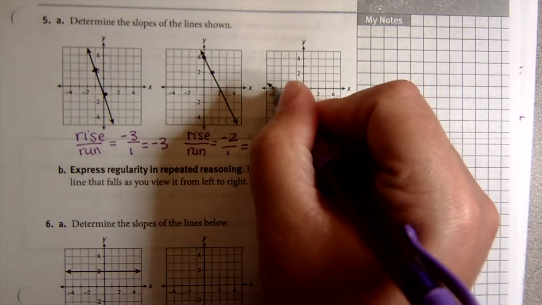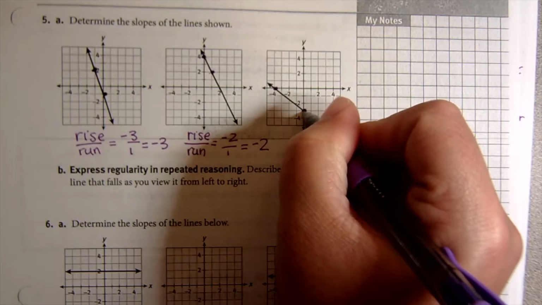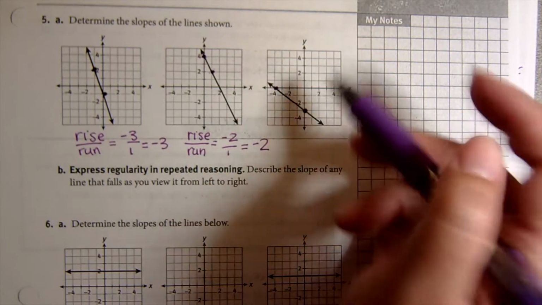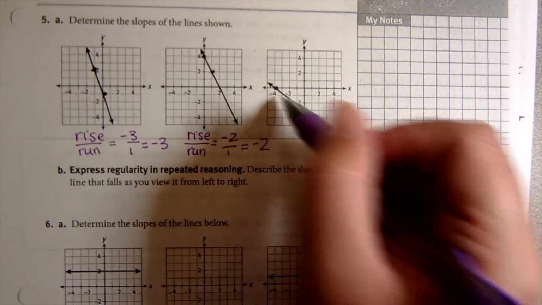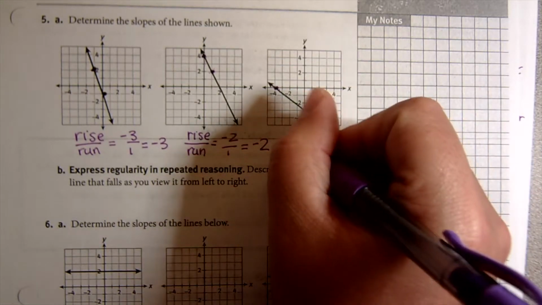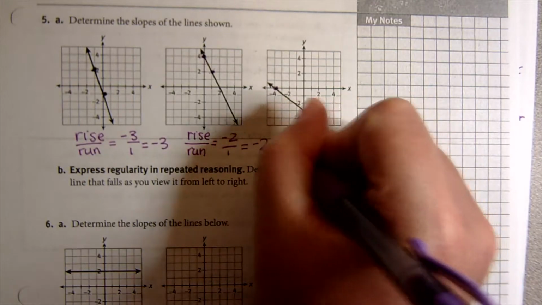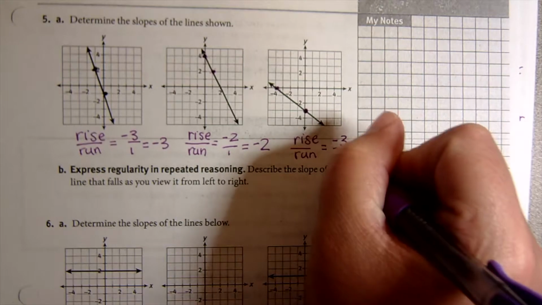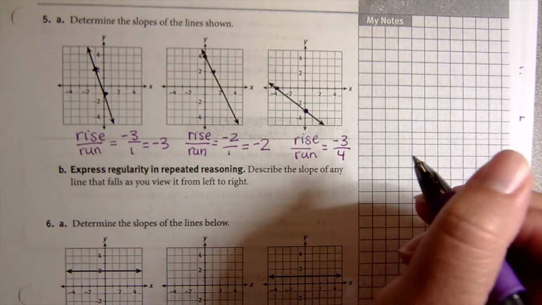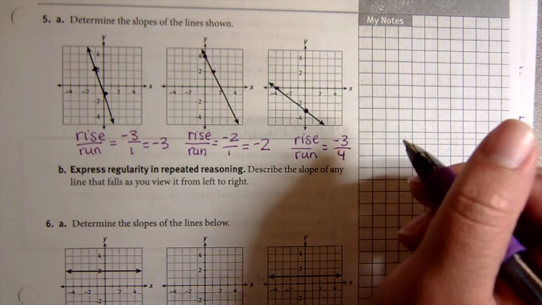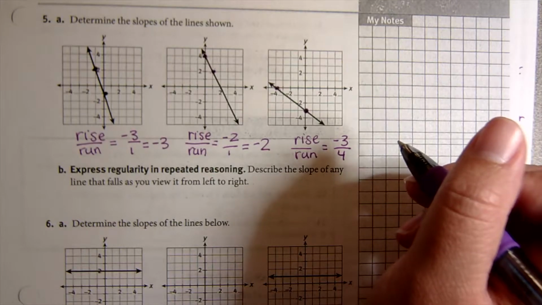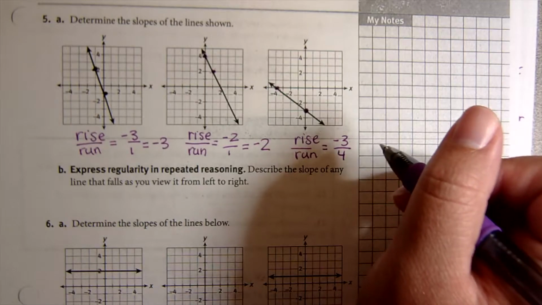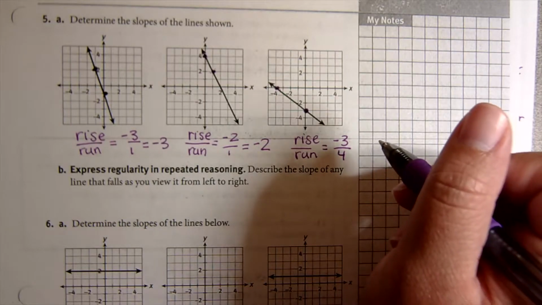And then the last one, make those 2 points. What is my rise here? Negative 3. And what is my run? 4. Positive 4. The run is always positive because you are always reading from left to right. But the rise can be positive or negative. That's what determines what the slope does. So if the rise is going down, it would be negative.